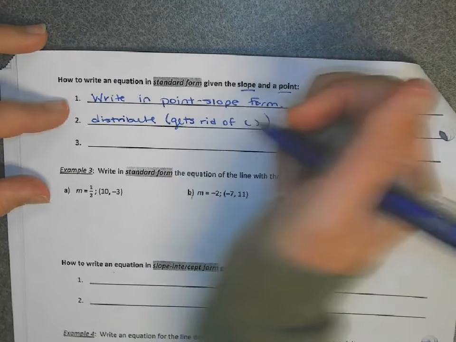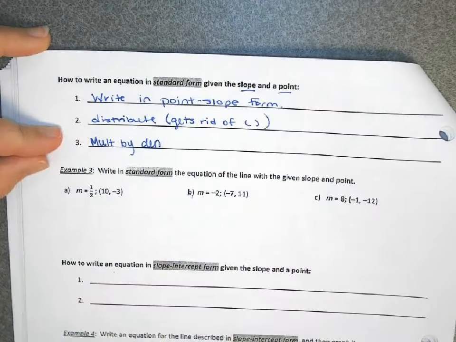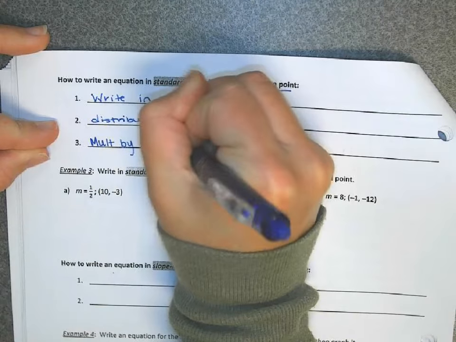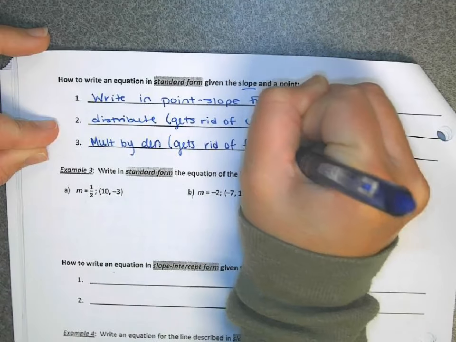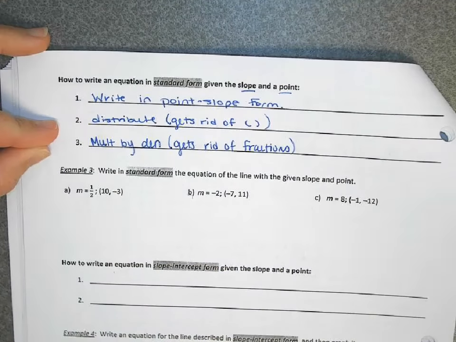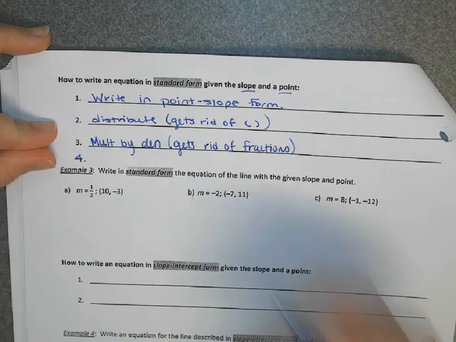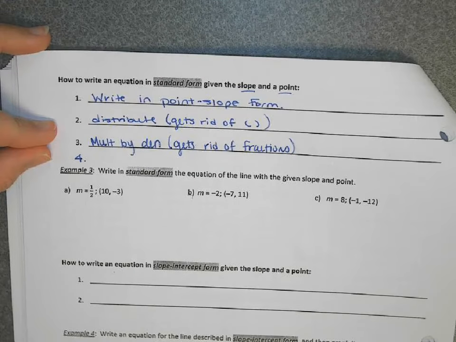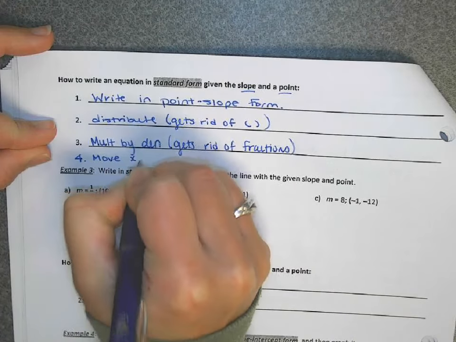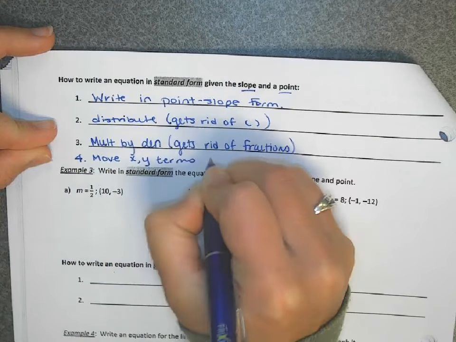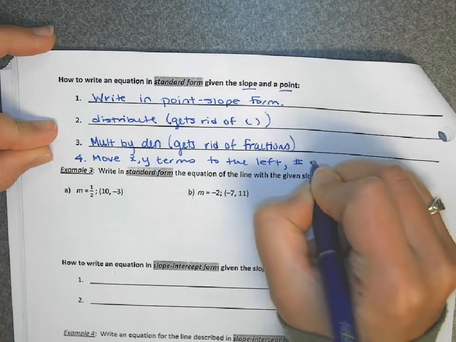And then after that, you multiply by denominators to get rid of fractions. But then we're not done. We have to add a fourth step here. Your step 4 is to move the terms, move the x and y terms to the left and the number on the right.